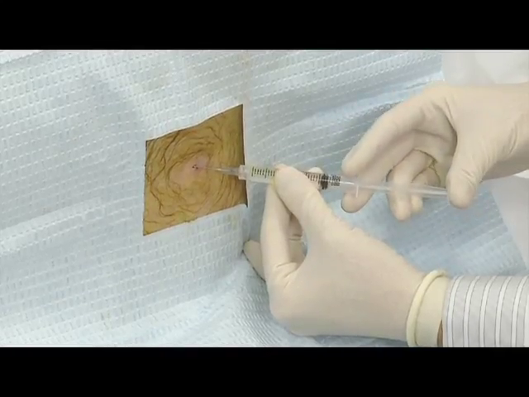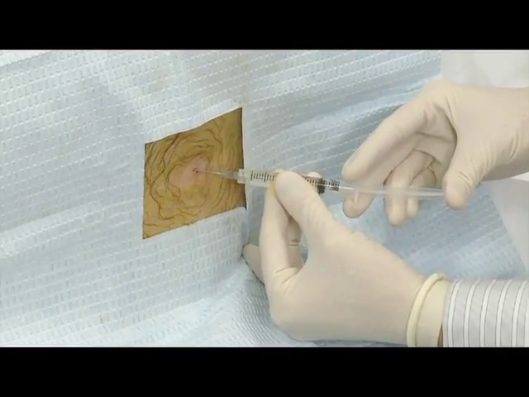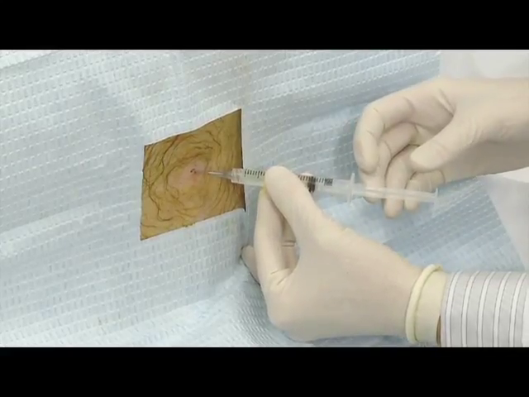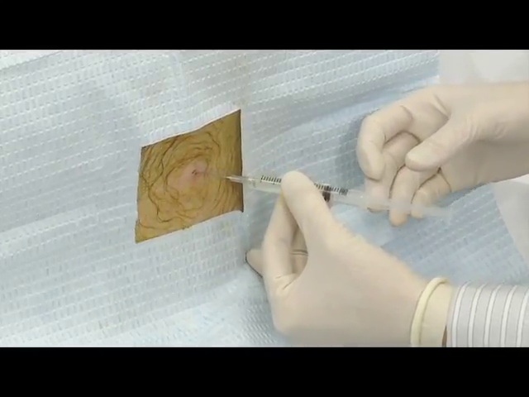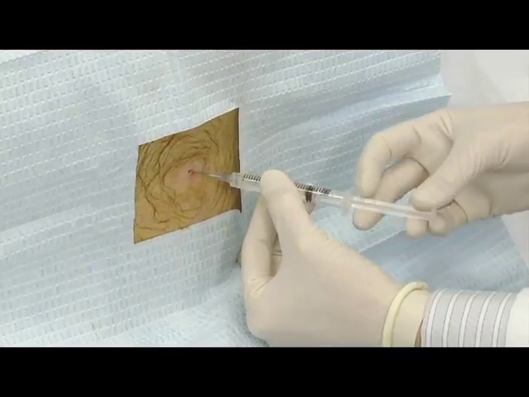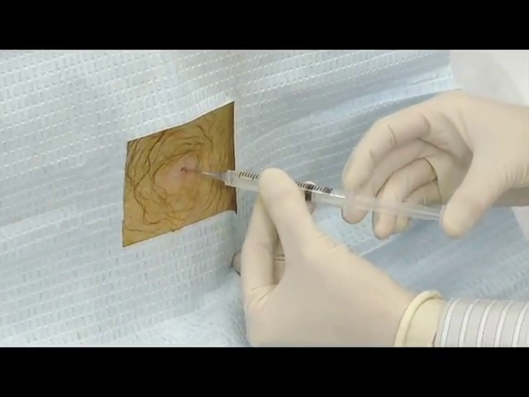With each advancement of the needle, pull back slightly on the plunger prior to injection to ensure that you are not injecting into a blood vessel. Continue this process as you advance the needle to as deep as the needle allows.